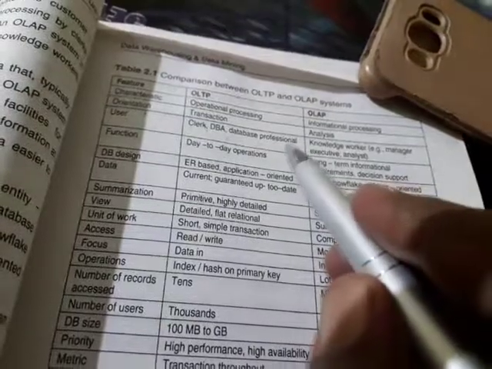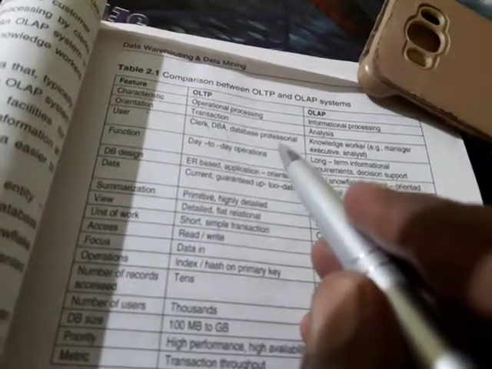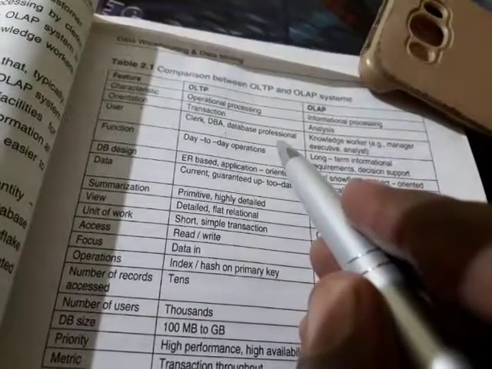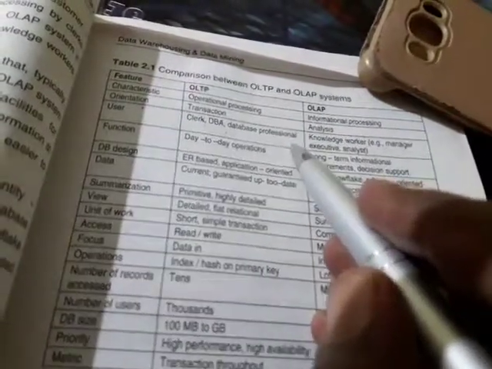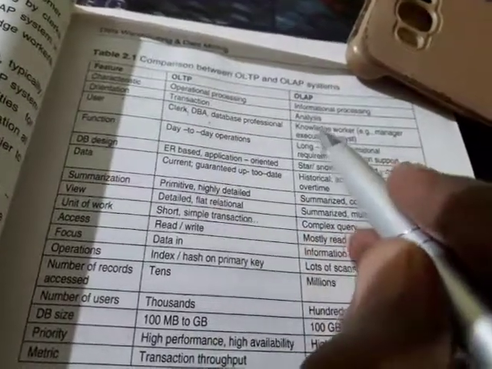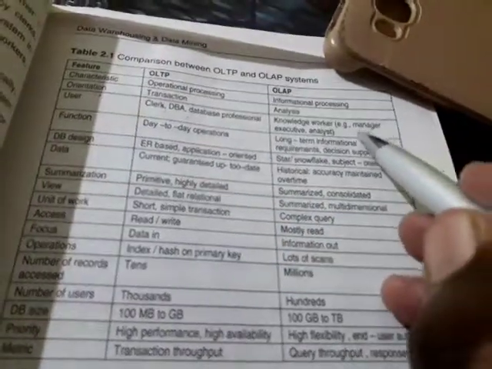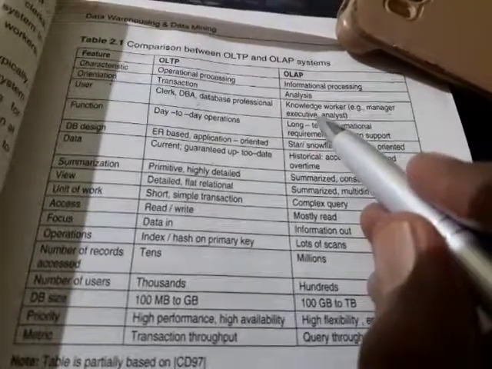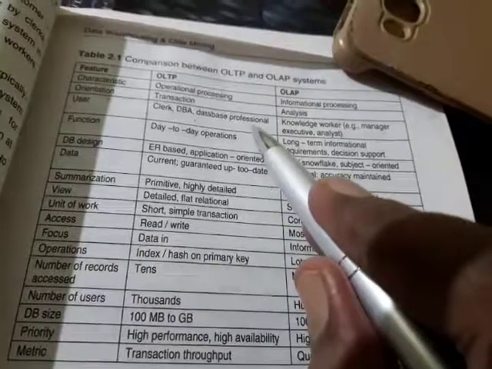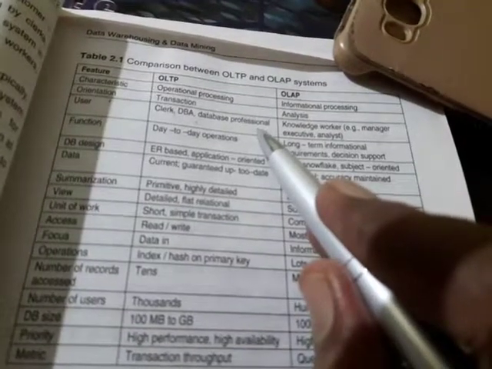But if I say we have to analyze how many customers have taken a loan, and I want to make an inference, if I launch this product how will customers be attracted, this is not possible by these 3 persons. It is only possible by the manager, executive and analyst. Suppose I can transfer the money from one account to another account.